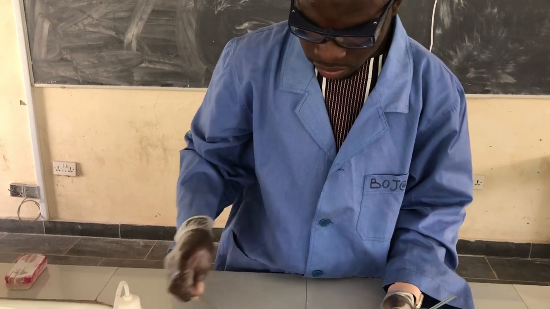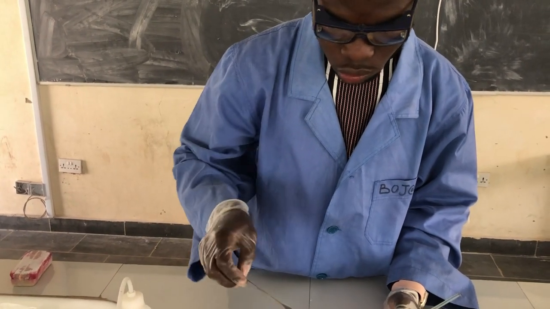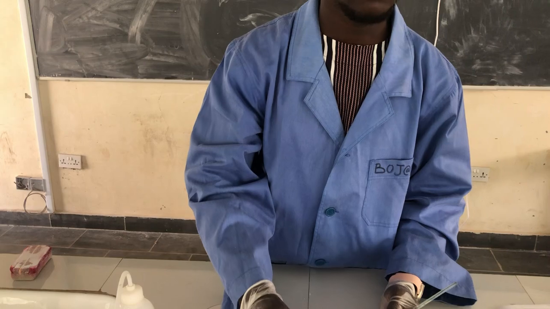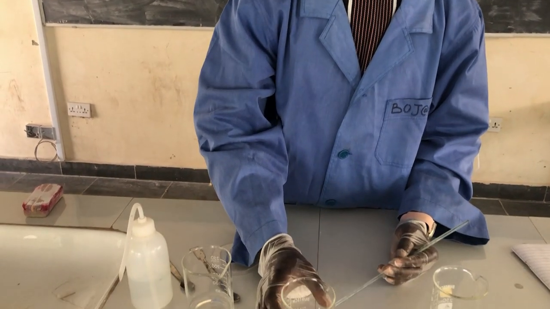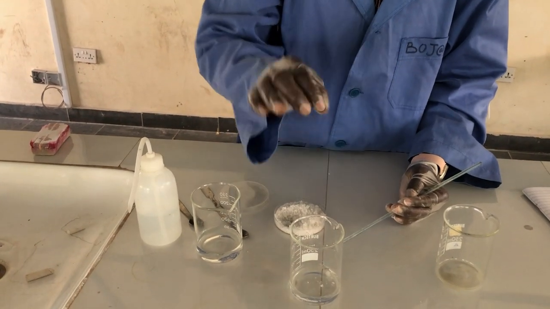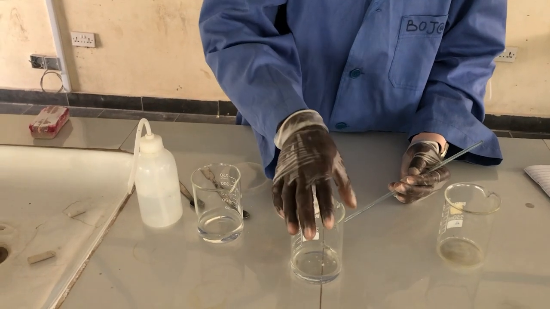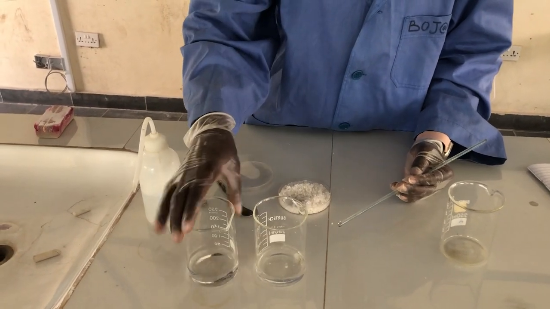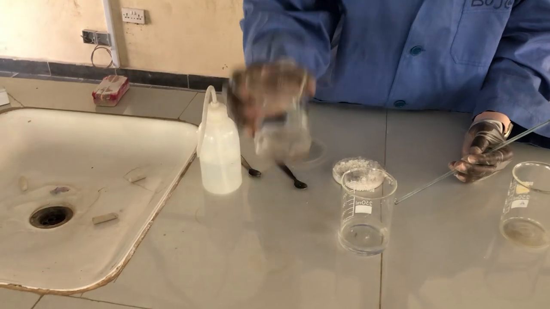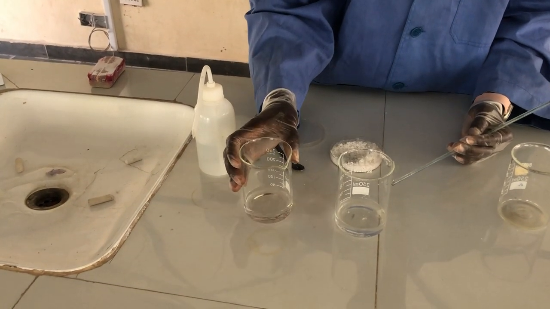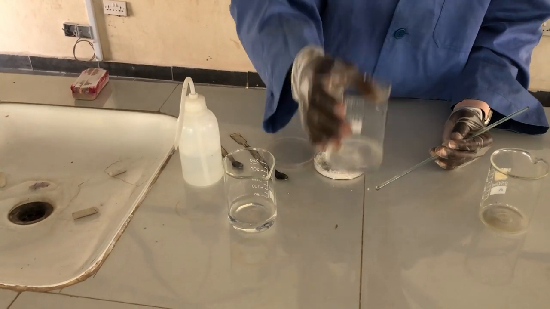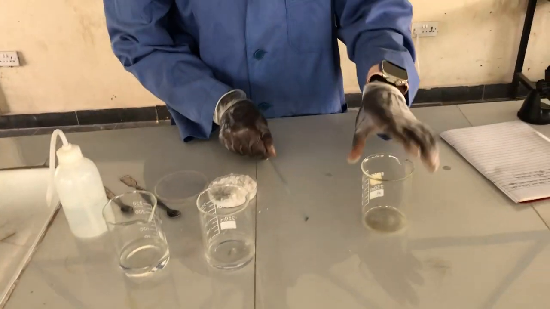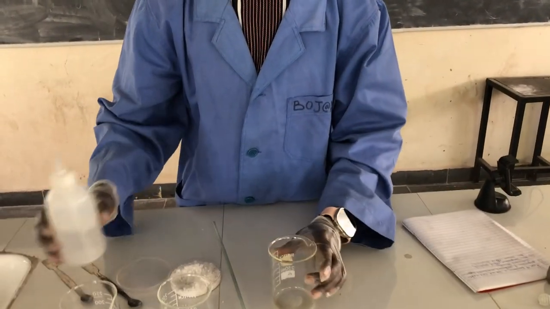No matter how you add solute there, it can never be dissolved because at this state it cannot dissolve. It is saturated at this particular temperature. So this is an unsaturated solution. This is saturated solution, and now let's prepare supersaturated solution.